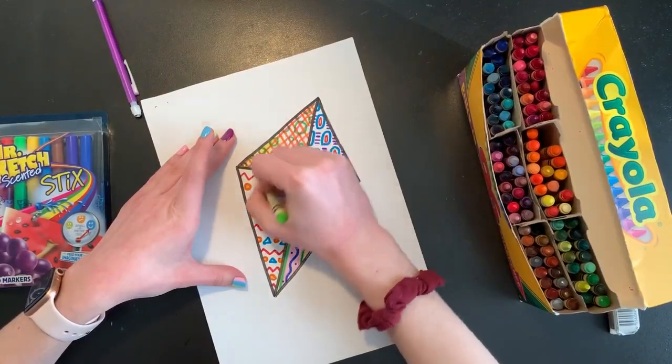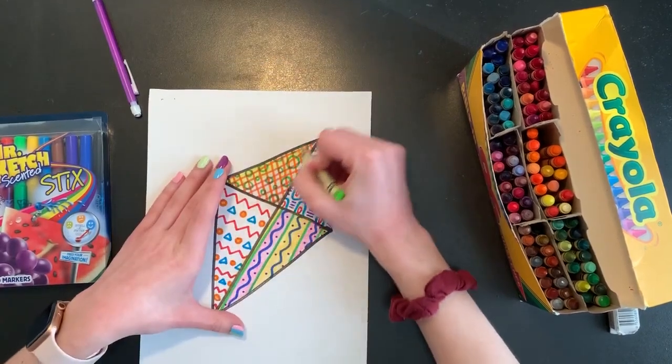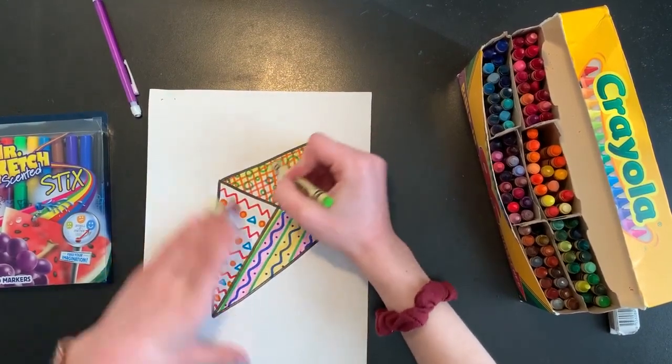And there might be some sections where it's already crazy colorful, so maybe you just want to color it in with one color to fill in the rest of that white space.